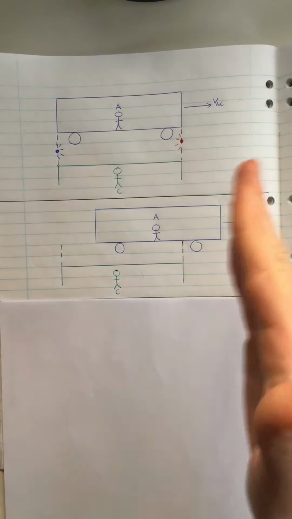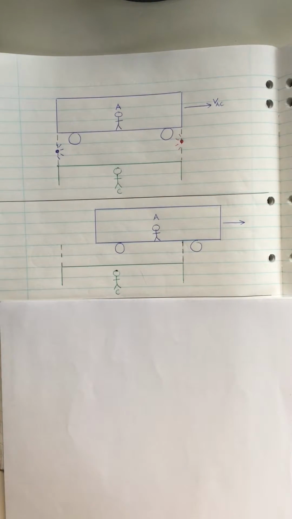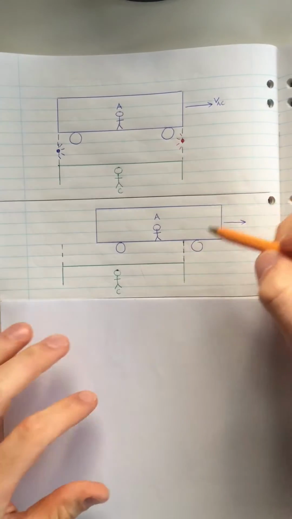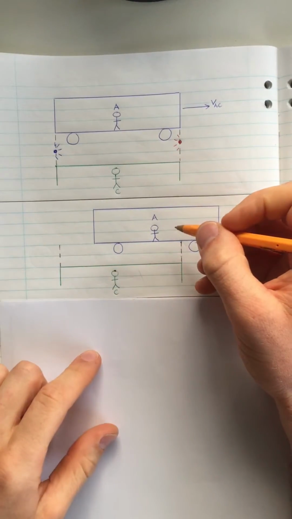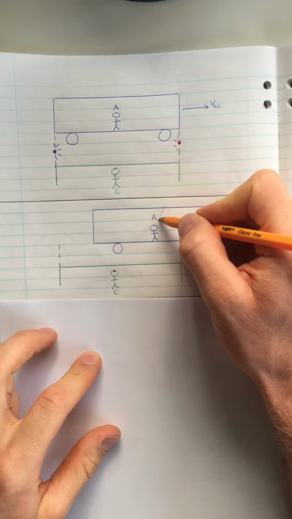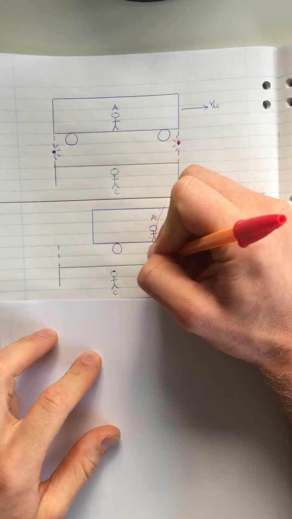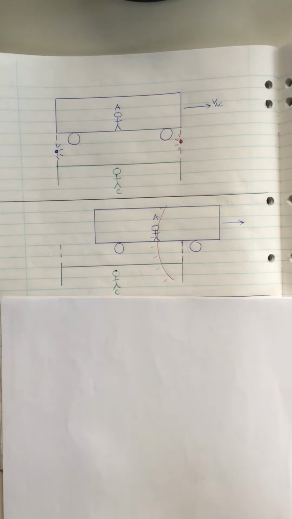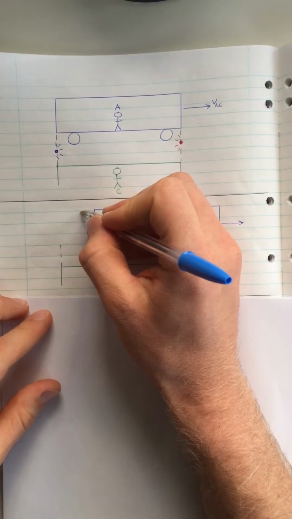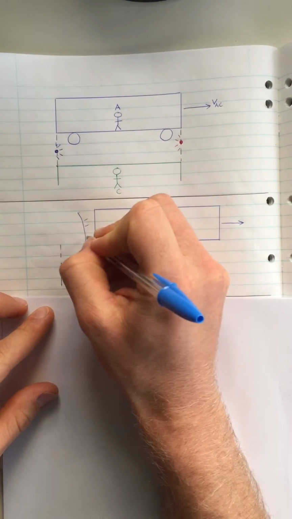So let's just step forward in time a little bit. A little bit later in time, because our train's moving to the right, as you can see, it is a little to the right relative to the platform. Now, if we imagine what's happened with the light, let's say that at this point in time, the red flash has reached person A. It's passing like this. Now, at that point, the blue flash is here.